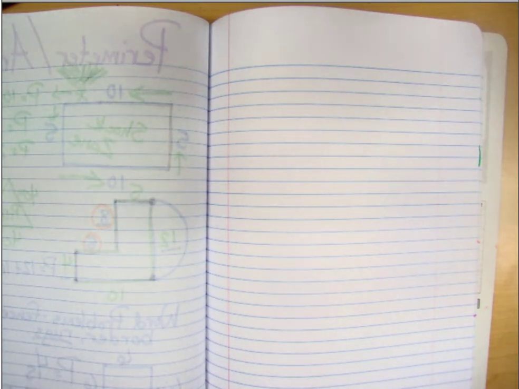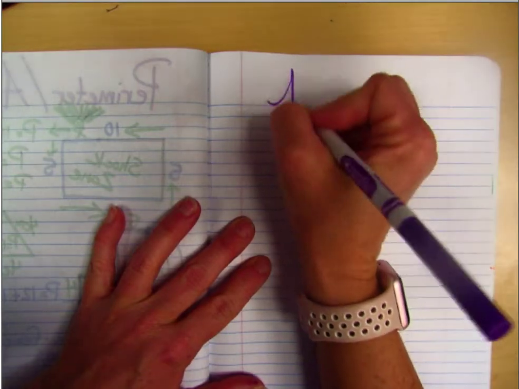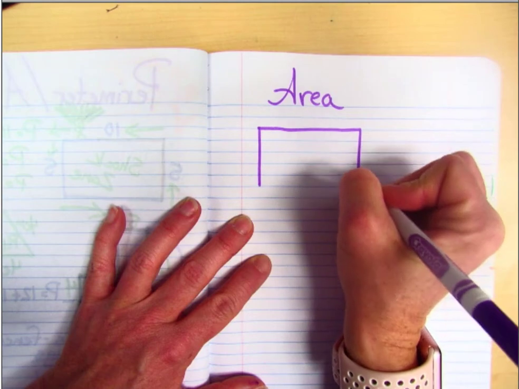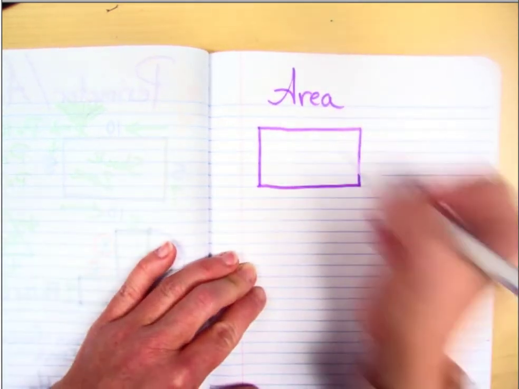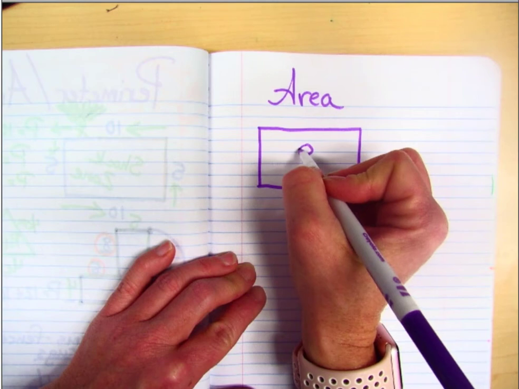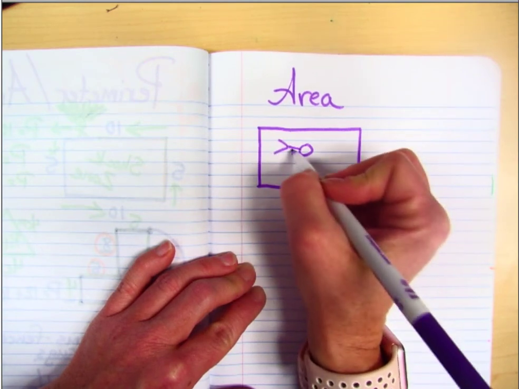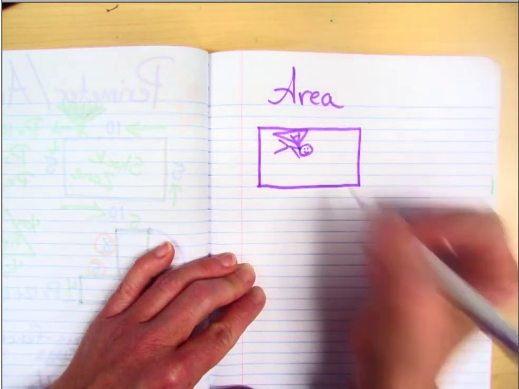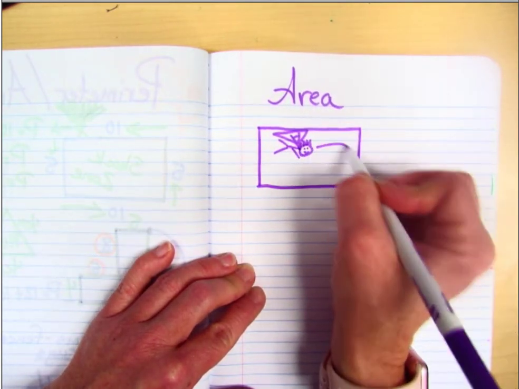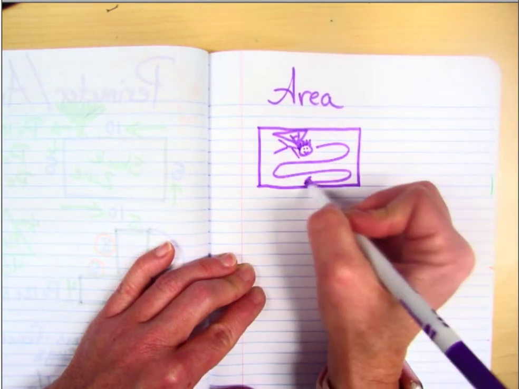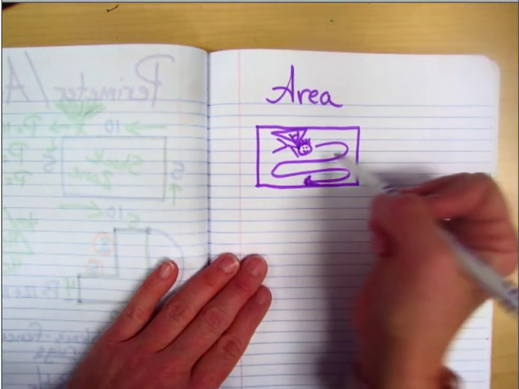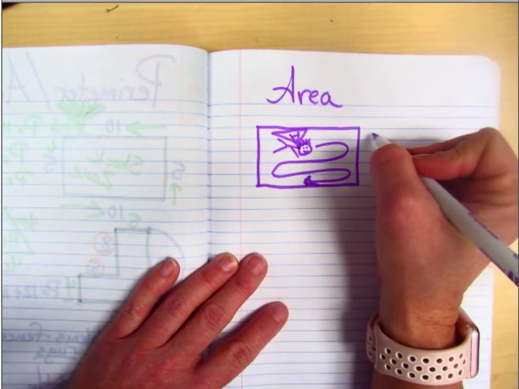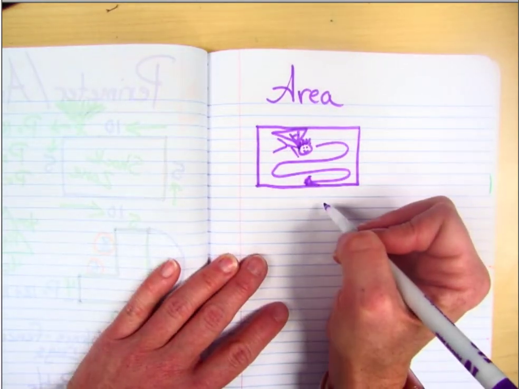With area, you're going to have a 2D shape, so it's flat. And my little superhero I made up for this one is Area Man. Area Man can fly. And Area Man has awesome powers, and his formula is quick and easy. It's actually easier than perimeter. So he's going to count all the inside of the 2D shape. So the area is all this flat space in between.